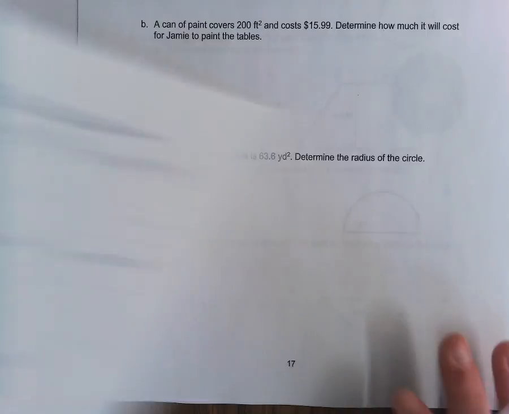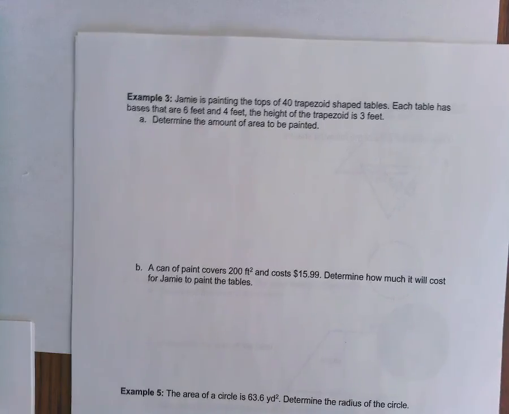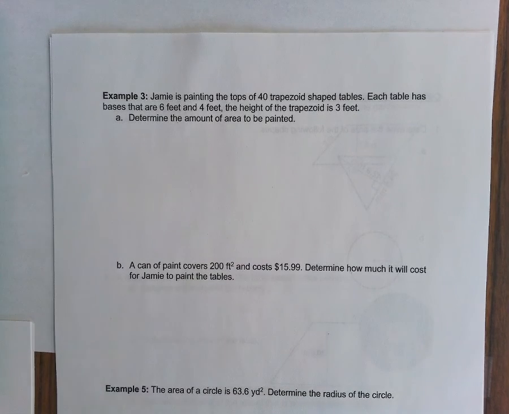On the following page, we have a word problem. Jamie is painting the tops of 40 trapezoid-shaped tables. Each table has bases that are 6 feet and 4 feet, and the height of the trapezoid is 3 feet. Determine the amount of area to be painted.